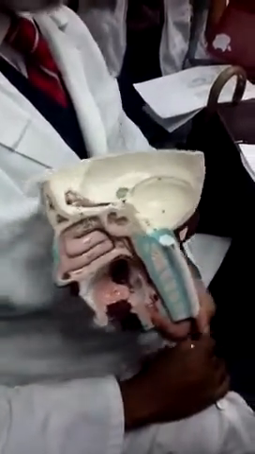Also in the nasal pharynx, you'll have the opening to the eustachian tube, E-U-S-T-A-C-H-I-O-N. Professor, can you point to it again? This opening here.